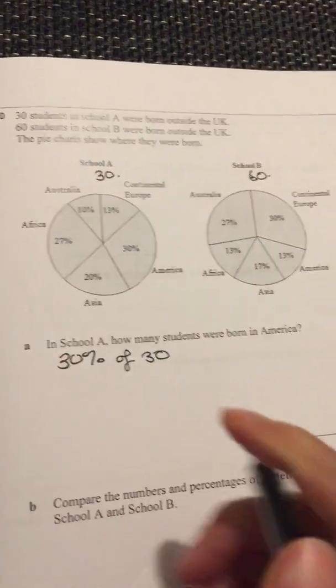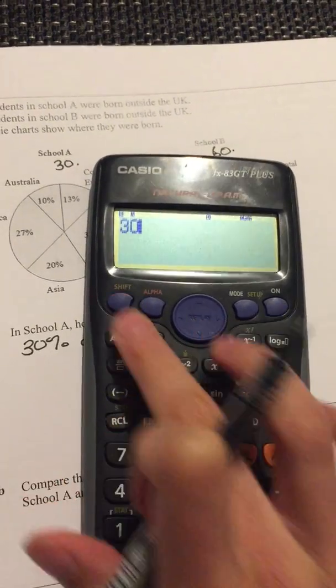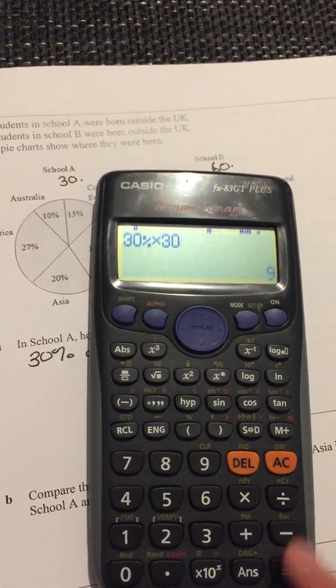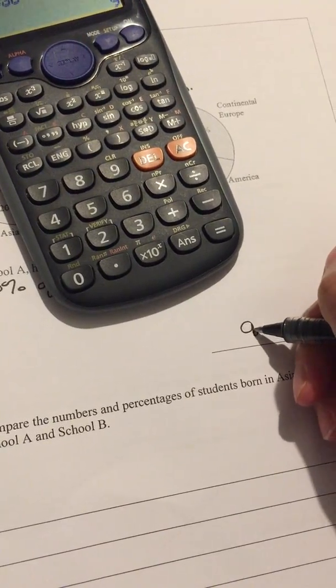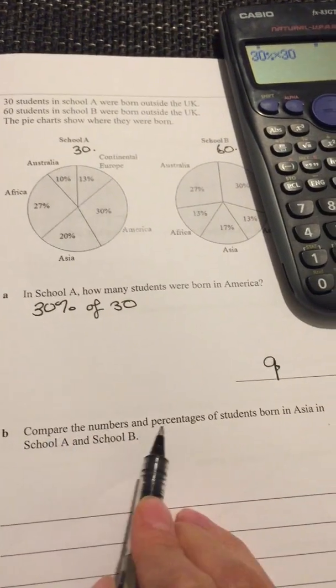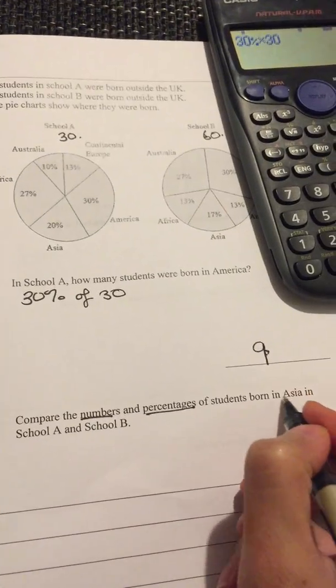Okay, so again on my calculator, if I wasn't sure how to do this in my head, I can do 30% times 30, which gives me 9. So there were 9 students. Make that clear. 9, there we go. 9 students born in America. Compare the numbers and percentages of students born in Asia.